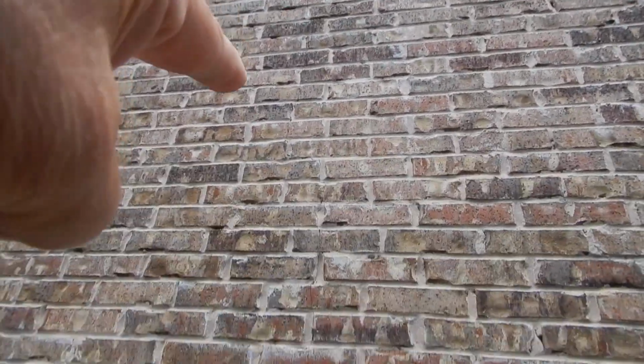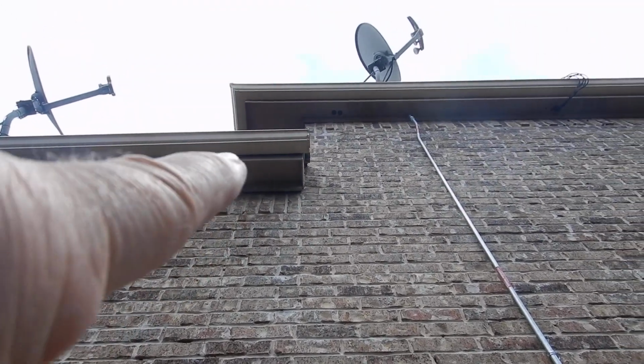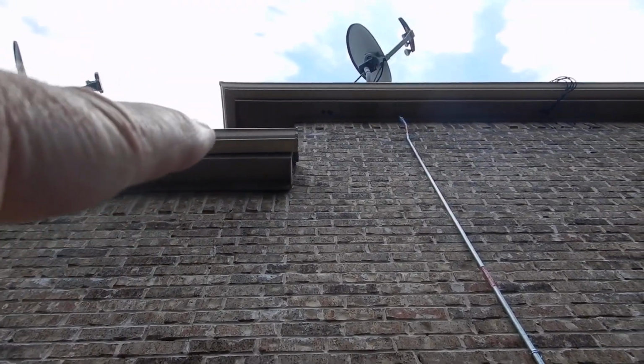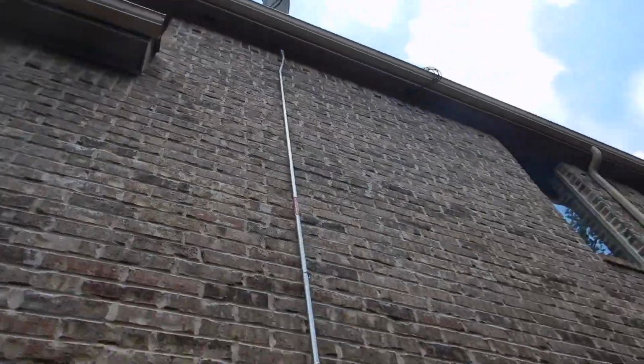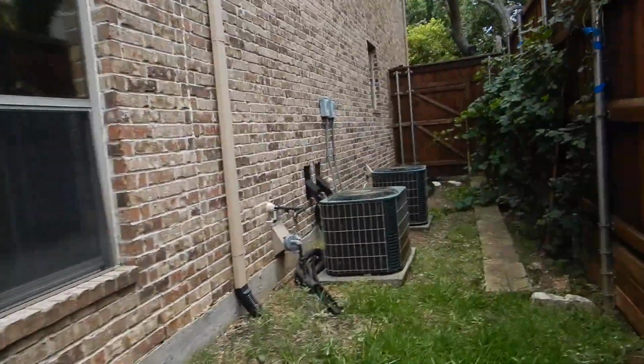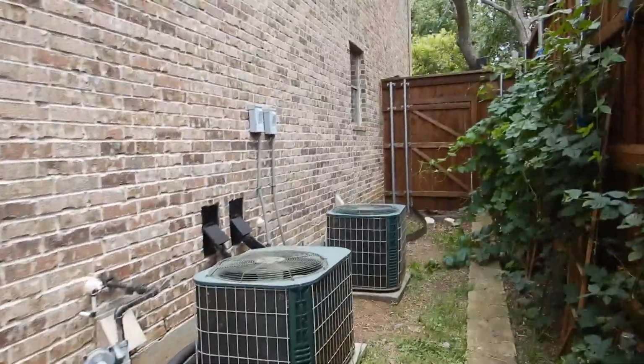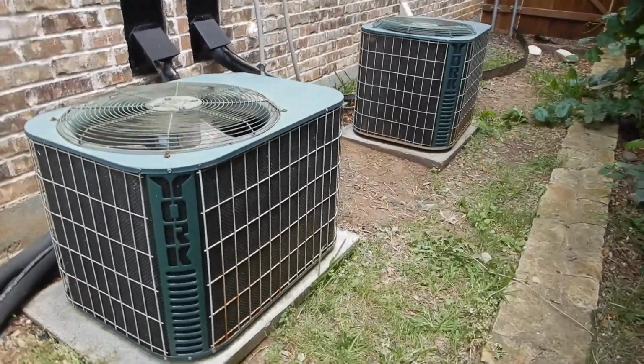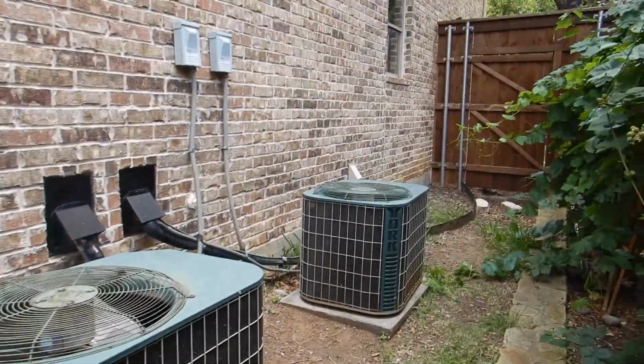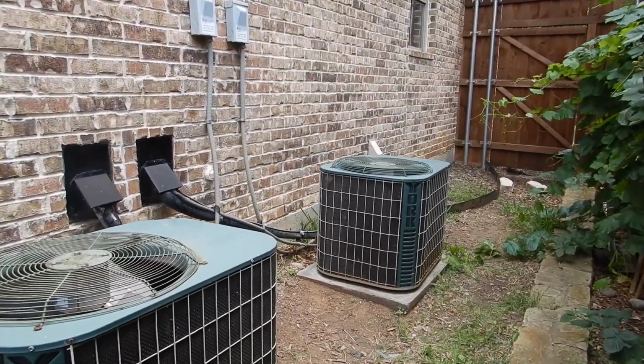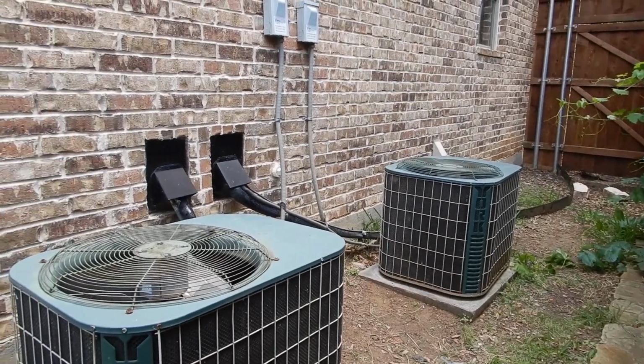Moving on along, we've got a vertical crack through the brickwork right in here, and then the freeze board is separating from the brickwork right here at this corner next to that cornice. We move on along, we got a whole video for the condensing units. Okay, 3 systems: upstairs, downstairs, and primary bedroom suite.